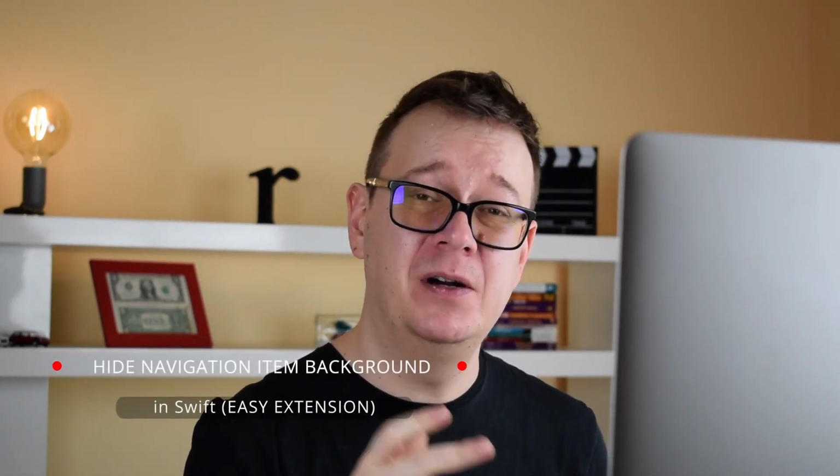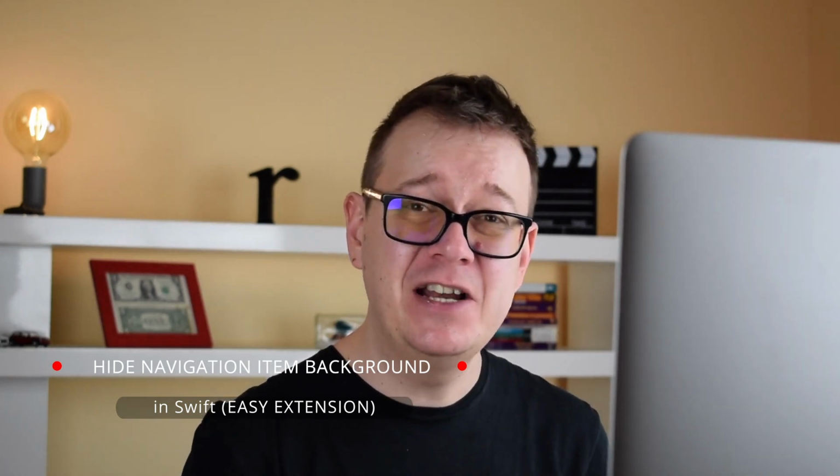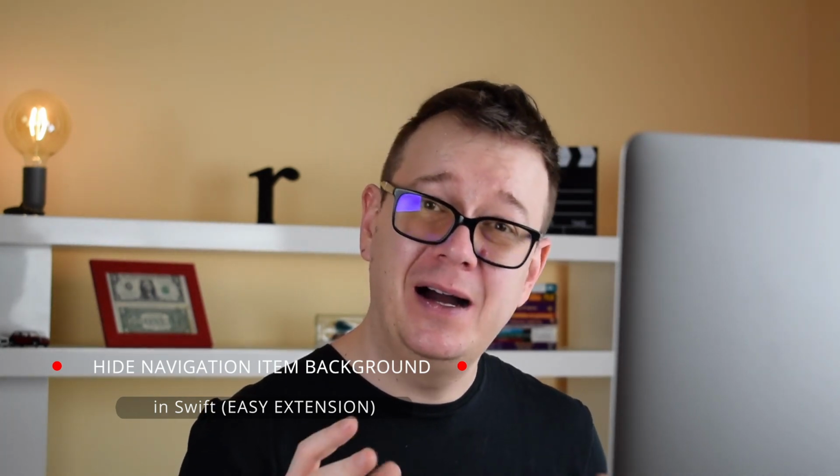And today we are going to talk about another awesome navigation extension, and that is to hide the background of our navigation item. So without further ado, let's jump right into it.